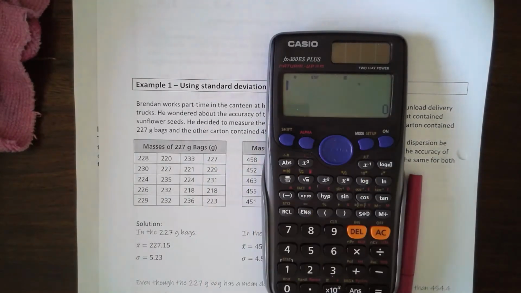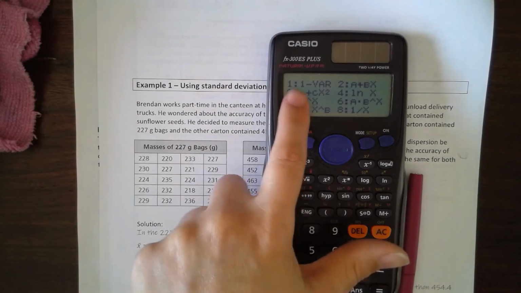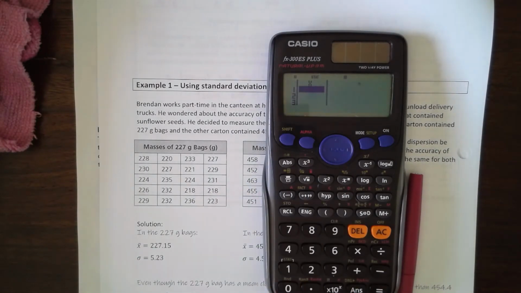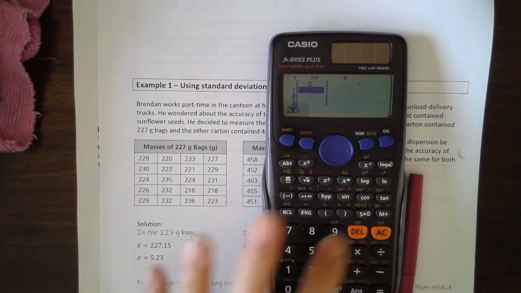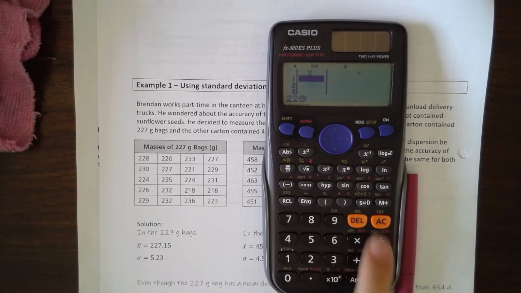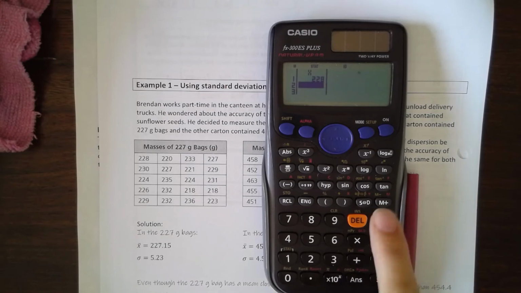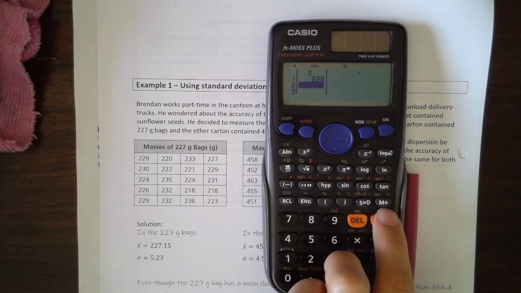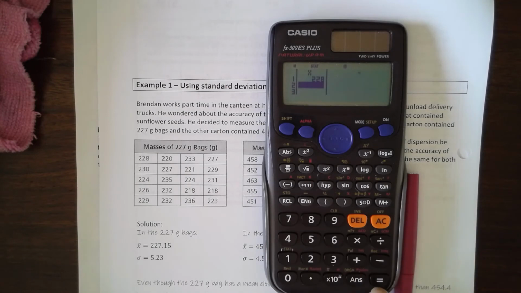So again, let's start from the beginning because I talk so much. Mode 2 into stats mode, and then we want to choose 1 for one variable, and then we're just going to put our data points in. So 228 is our first data point, and then to input that in a Casio, we press equals. Okay. In a Sharp, I believe many models, when you want to put a data point in, you put the M+ in. But in my calculator and lots of Casios, you just press equals to get to the next row in the table and put another point in.